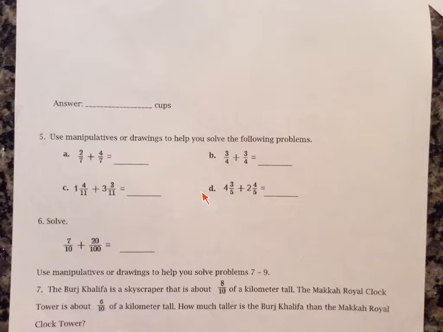Going on to number 5, this tells you to use manipulatives or drawings to help you solve the problems if you need to, but once again, you do not have to. This is simple addition of fractions and mixed numbers. Letter A should be pretty easy. We see our denominators are the same, so we just need to add our numerators. 2 plus 4 is 6, 6/7. Same thing over here. 3 plus 3 is 6, 6/4.